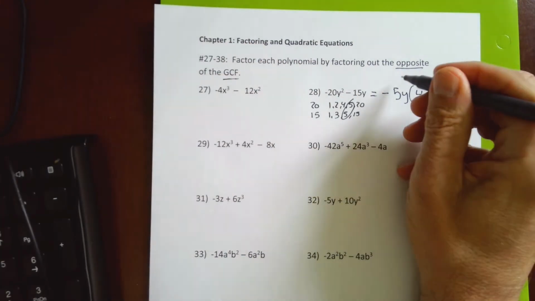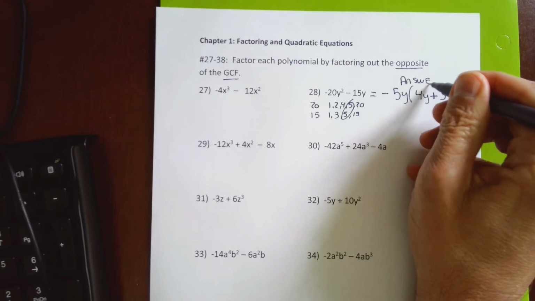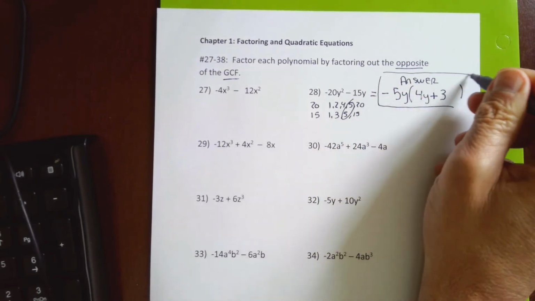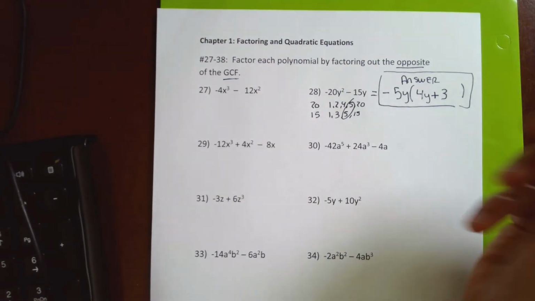I claim that this is the answer to problem 28, but I should check because it's the first in a group, and I don't check that often when I'm factoring greatest common factors because it's pretty easy. It's not that students don't make a lot of mistakes.